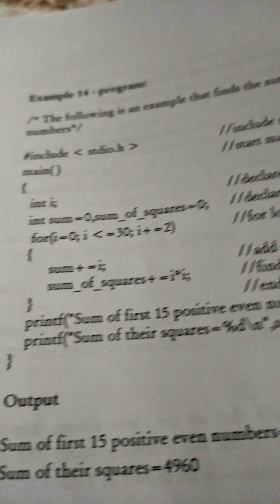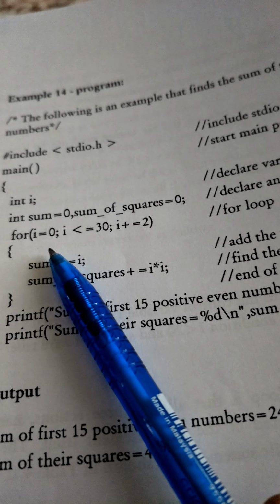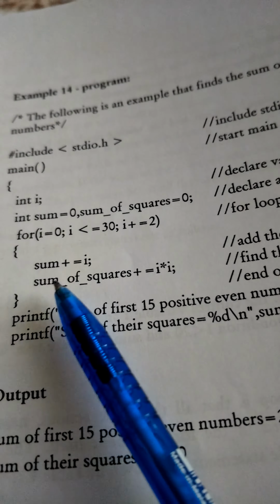So what do we need? We need sum. We need the value of I. We need sum, and we need the sum of squares. So what does this mean? I don't want to write this as a quite long variable name, so I just put SOS, meaning sum of squares.